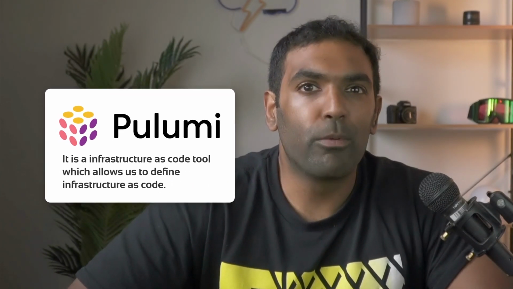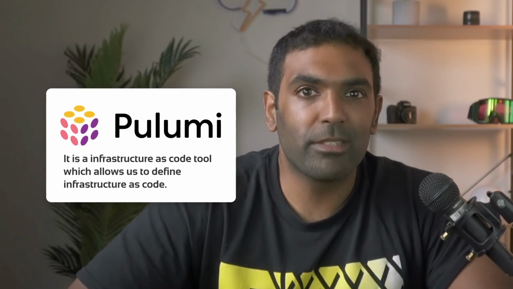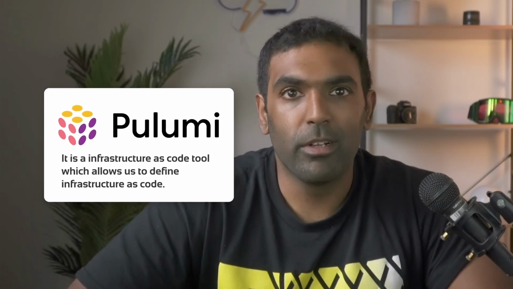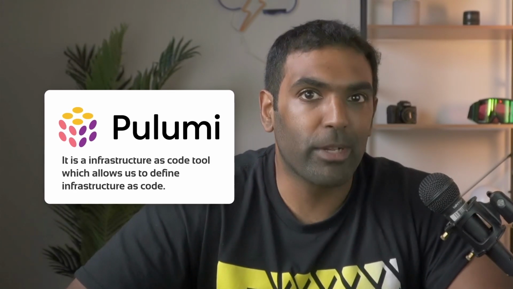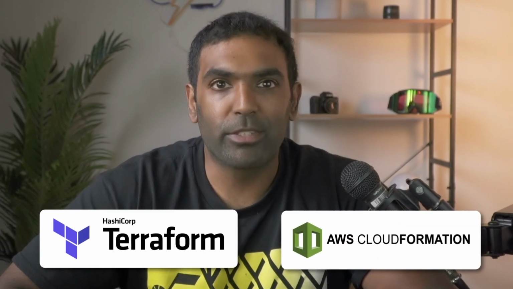And if you don't know what Pulumi is, it's an infrastructure as code tool, which allows us to define our infrastructure, whether it's in the cloud or even on-prem. It allows us to define our infrastructure as code. So we can define it in code and our infrastructure will get created as per what we define in our code. Now, Pulumi is a little bit different than some of the traditional infrastructure as code tools like Terraform or CloudFormation. And in this video, we're going to go over what those differences are and why they can be a little bit of an advantage to us. And then we'll do a short demo deploying a few resources onto AWS using Pulumi. So let's go ahead and get started.